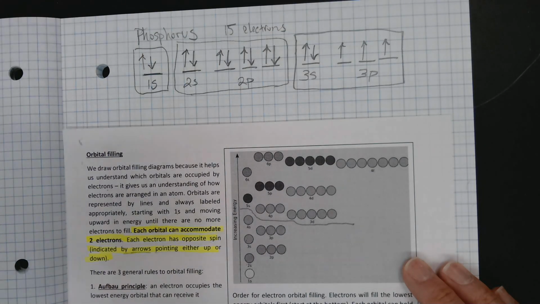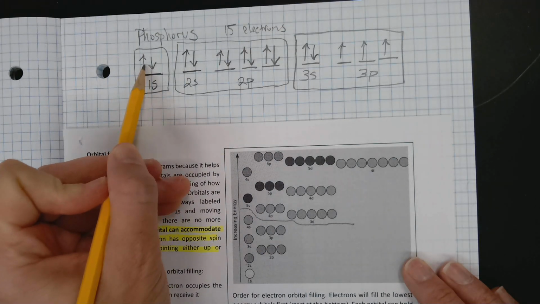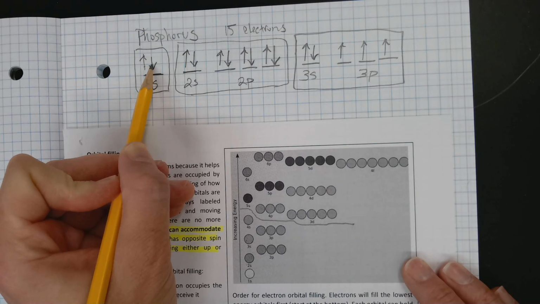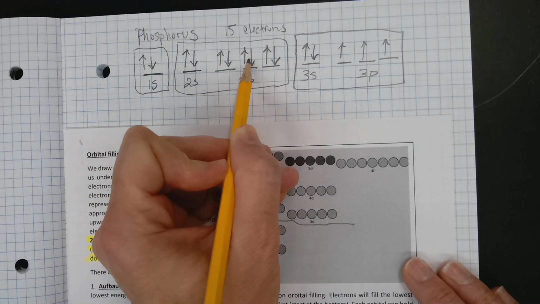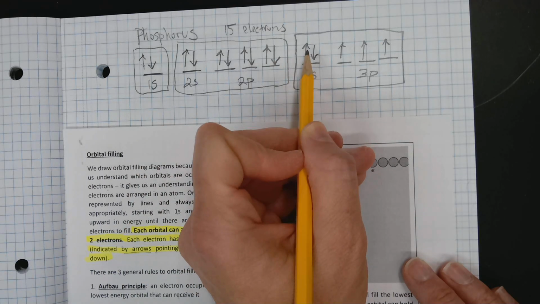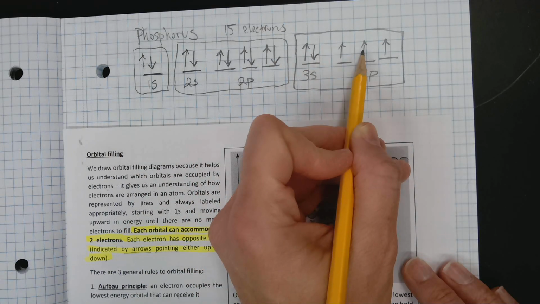If you count the number of electrons in your 1st energy level, it's 2. If you count the number of electrons in the 2nd energy level, it's 2, 4, 6, 8. And the 3rd energy level is 1, 2, 3, 4, 5.